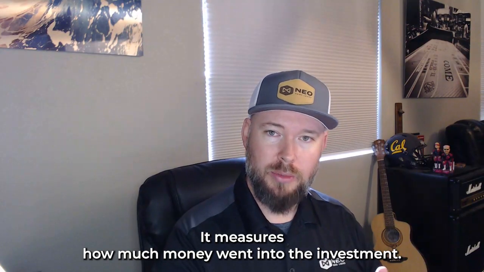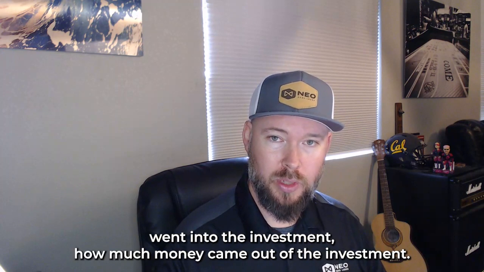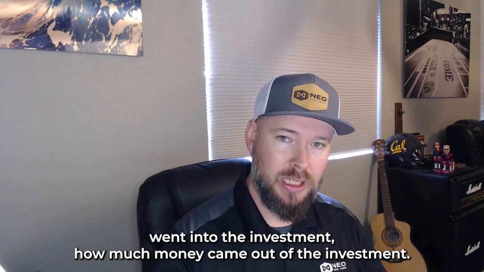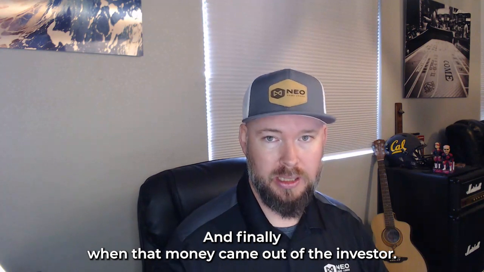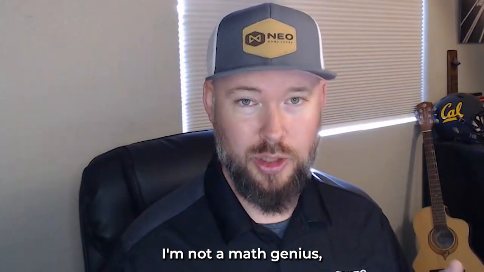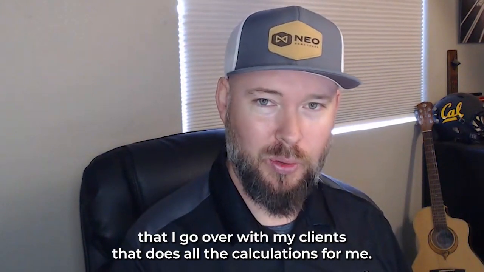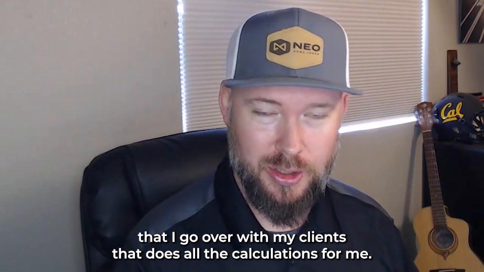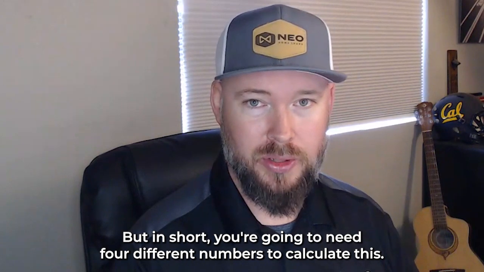It measures how much money went into the investment and when that money went into the investment, how much money came out of the investment, and finally, when that money came out of the investment. I'm not a math genius, so I can't tell you how to do this on your cell phone calculator. I have an Excel spreadsheet that I go over with my clients that does all the calculations for me. But in short, you're going to need 4 different numbers to calculate this.